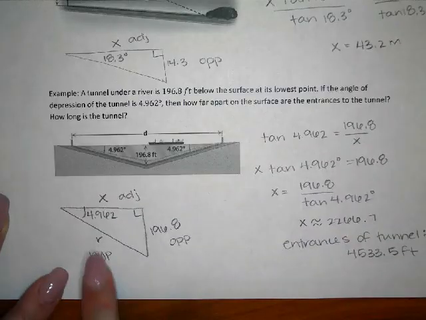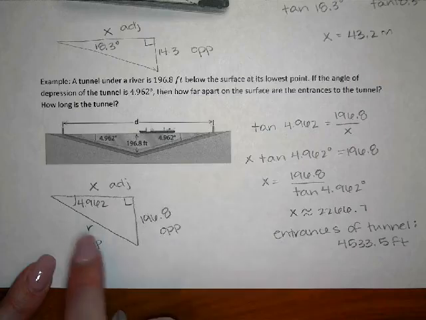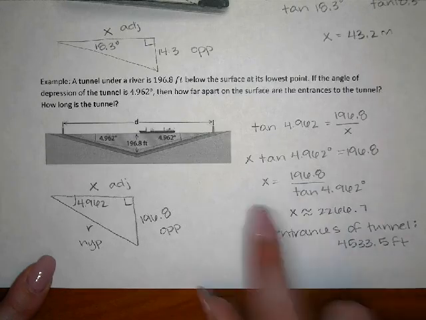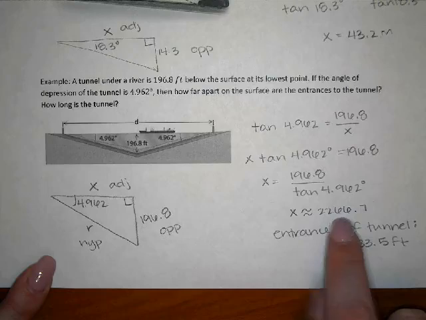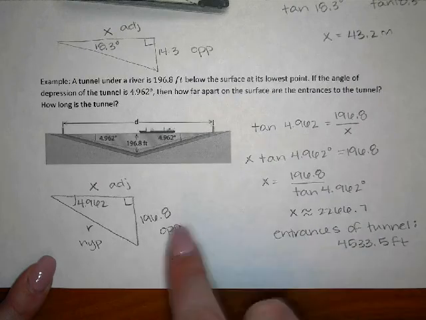One thing to keep in mind is if you use the Pythagorean theorem, you would be using this x value, and you cannot use a rounded value. You cannot use 2266.7 and just plug that in. You'd have to use the actual exact decimal that was from your calculator, okay? You cannot use a rounded value. You have to use the exact answer.